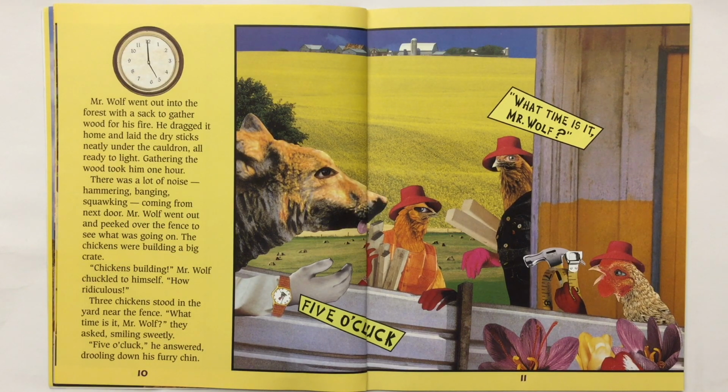The chickens were building a big crate. "Chickens building?" Mr. Wolf chuckled to himself. How ridiculous. 3 chickens stood in the yard near the fence. "What time is it, Mr. Wolf?" they asked, smiling sweetly. 5 o'clock, he answered, drooling down his furry chin.